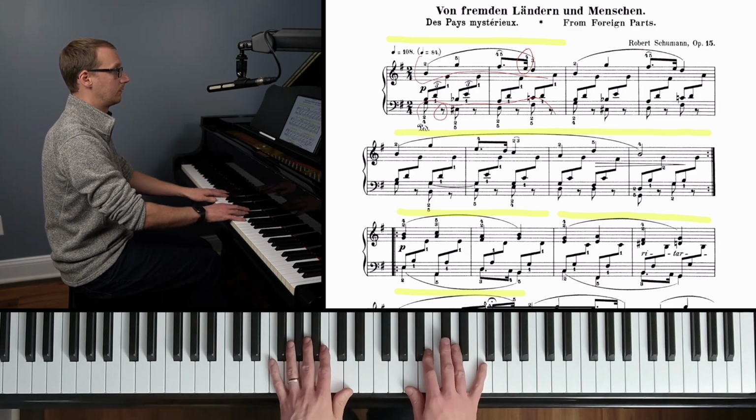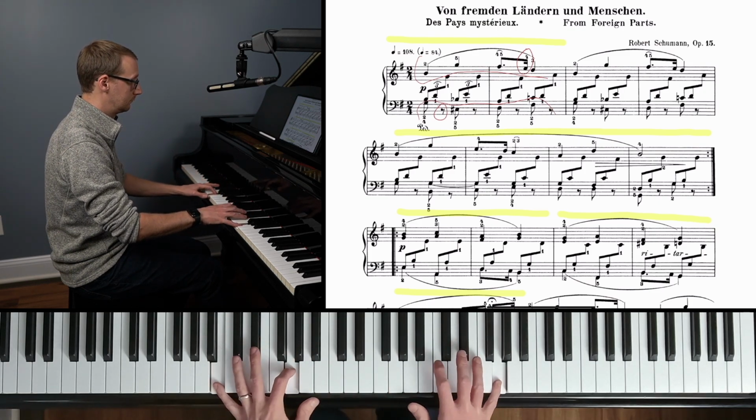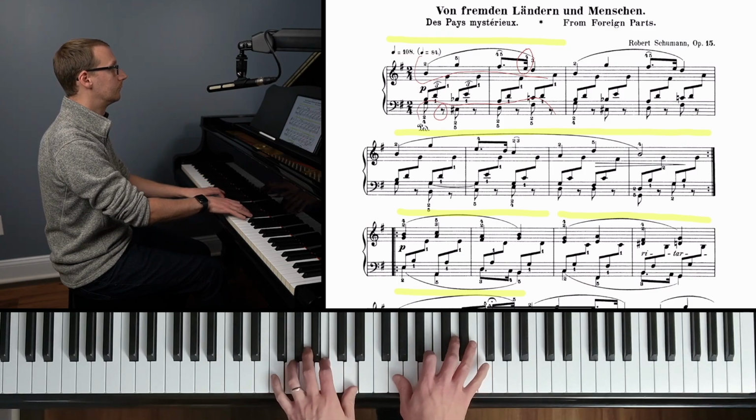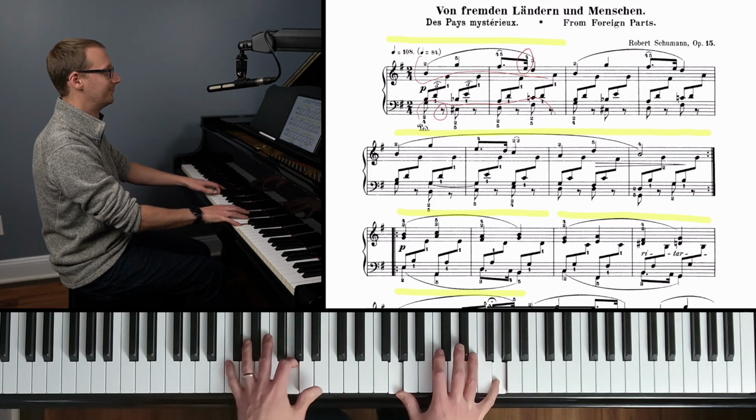Now I'm going to show you with the pedal. Let me do that again because I didn't get a good bass. I still didn't get one, sorry.